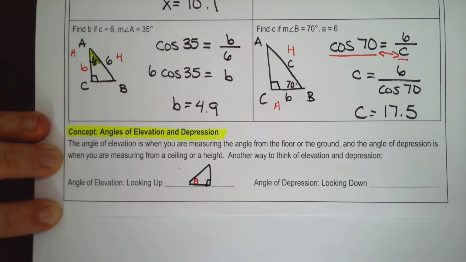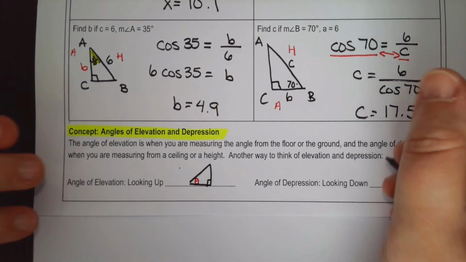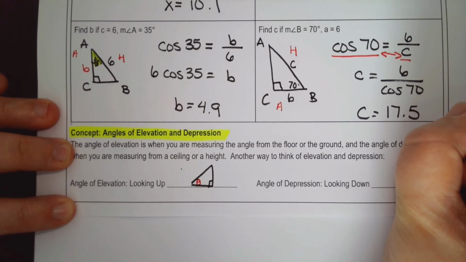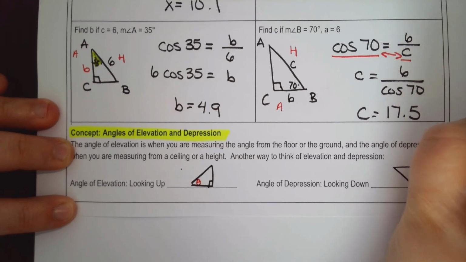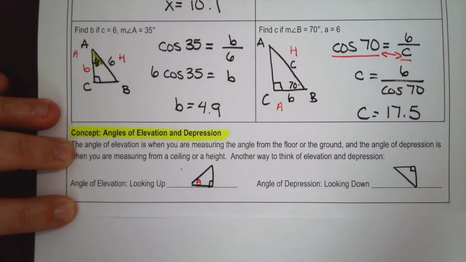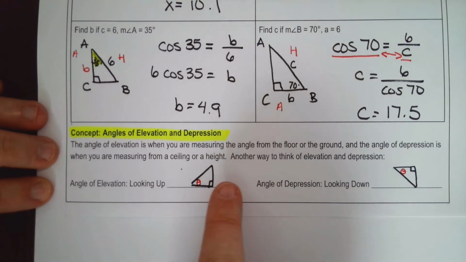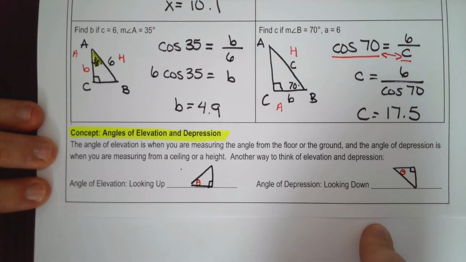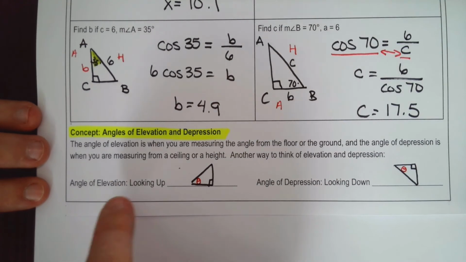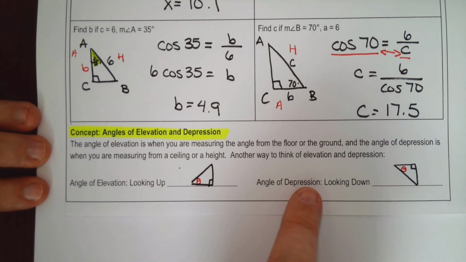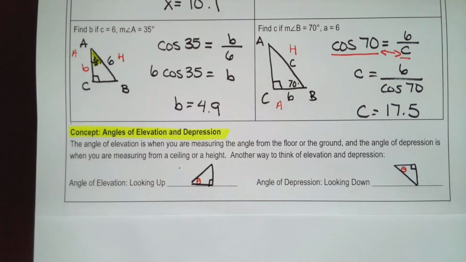Angle of depression is like if we were looking down. So if we are looking down, it's like we're going to have an upside down right triangle, and our angle of depression is up here at the top. So use these two right triangles, and it's up to you to determine, is the problem looking up or looking down? And we're going to dive into those problems on the next one.